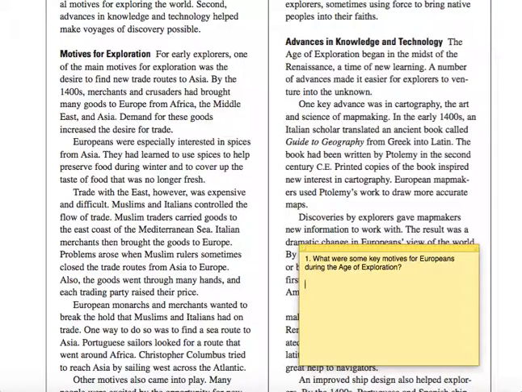So I know there's going to be more than one. When I want to use the RACE strategy, the first thing that I want to do is restate my question. Restating my question means I'm going to turn it into a statement.